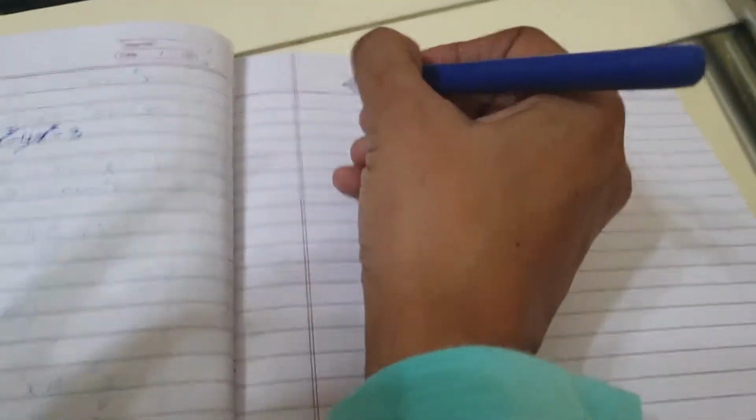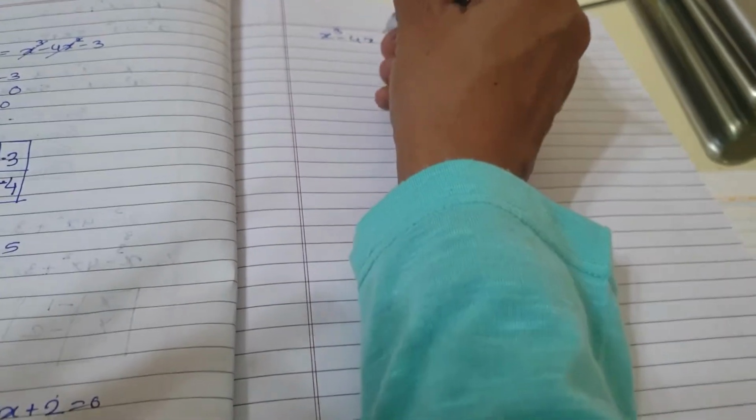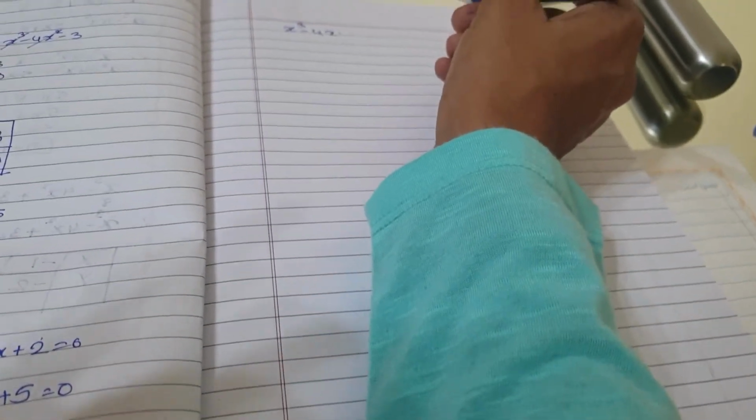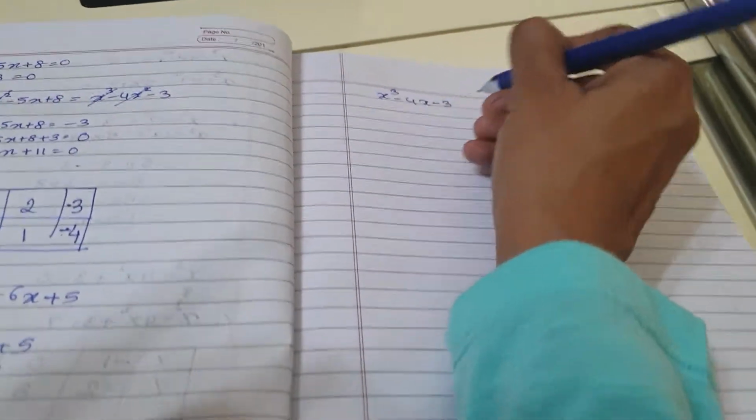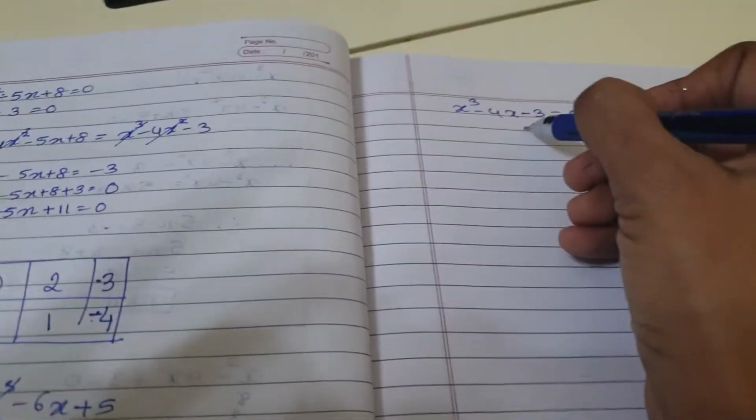Okay, you have already drawn a graph for x cube minus 4x. I think it's minus 3 or plus 3. I think it's minus 3 if I'm not mistaken. So it is equal to 0. Okay, so you have already drawn a graph for this.